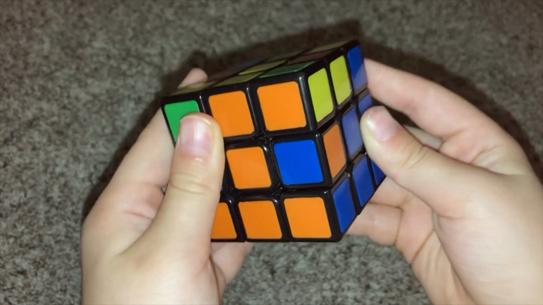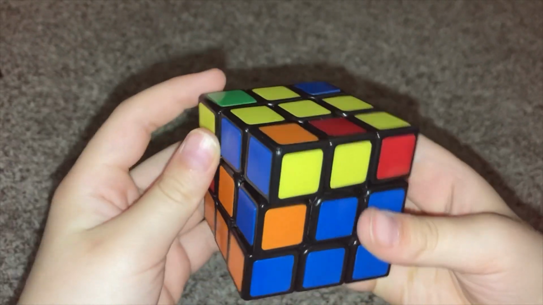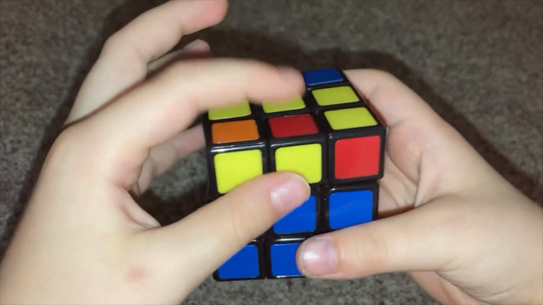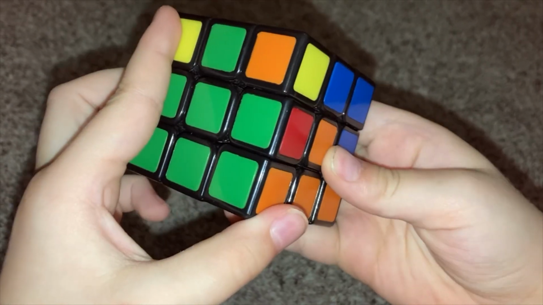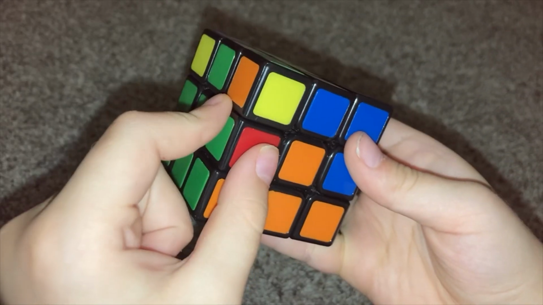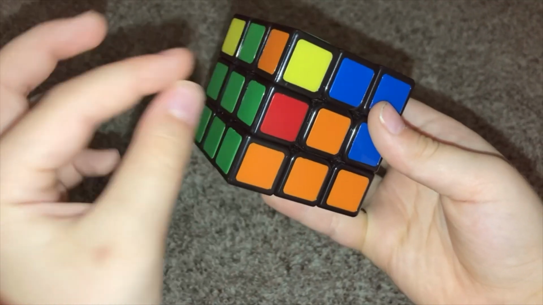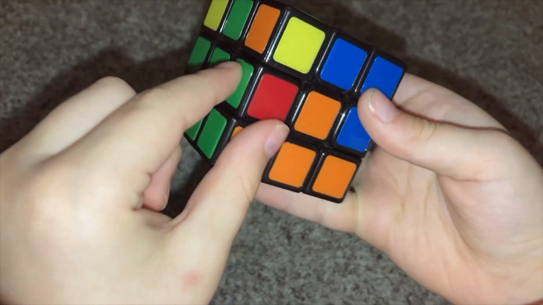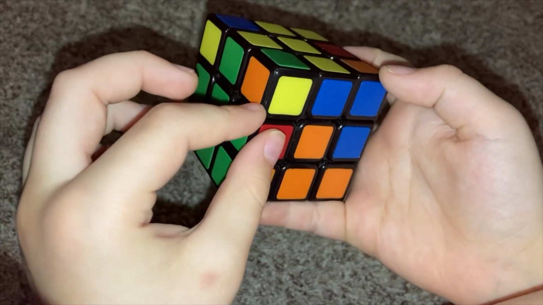But there's also a case that might look like this. So you see I'm looking at the top, and I see that there's just yellow pieces. And if that happens, that means that probably there's edges that are inserted, but in the wrong place. So this is green and red, and this is orange. So we want to put this piece to here, and this piece to here.